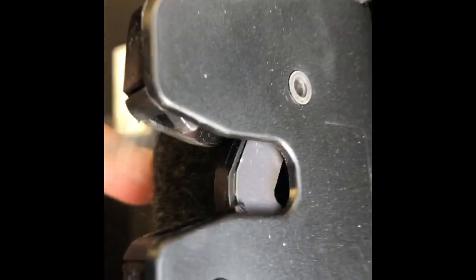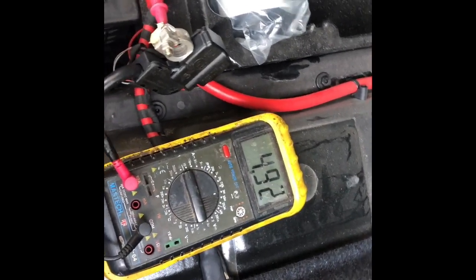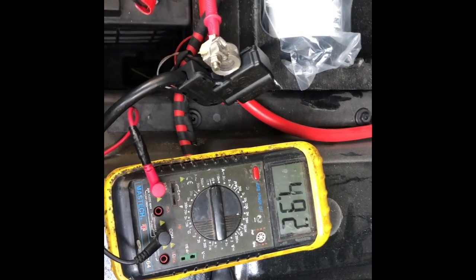Let me get a screwdriver so we can see. For example, just push it like this. See, now it's closed. So the car thinks that all doors are closed, so it's better to do it this way, so we can hear the click, the beep. Okay, the car is locked right now.